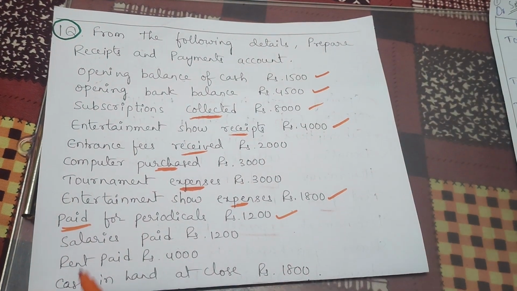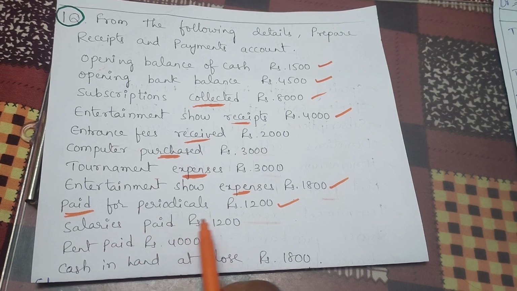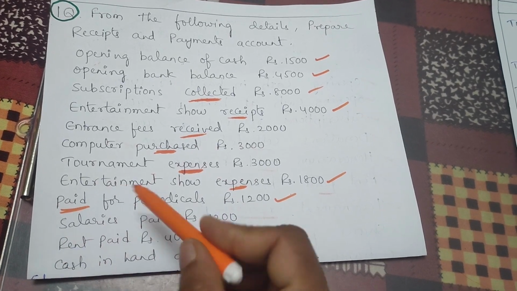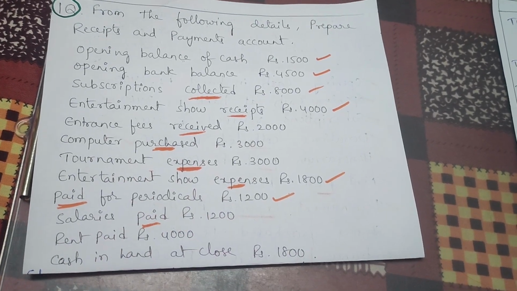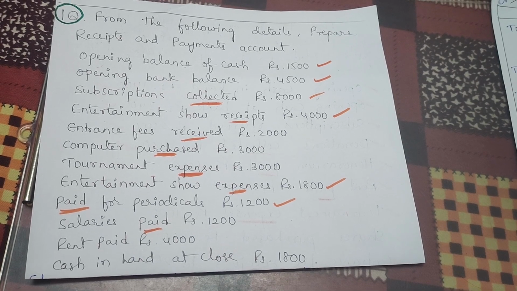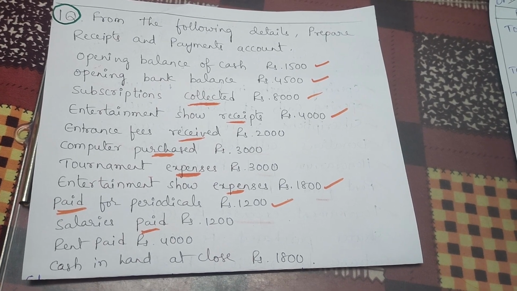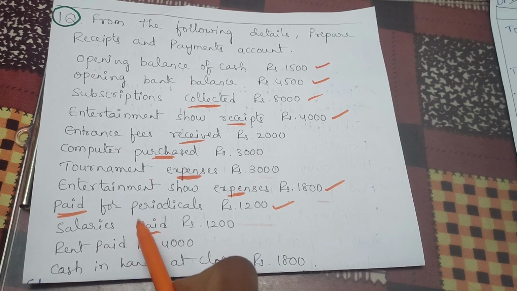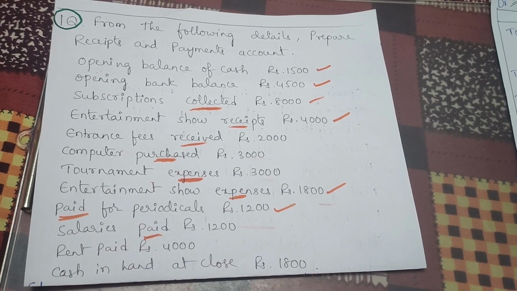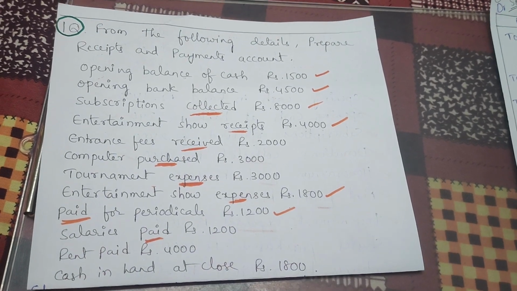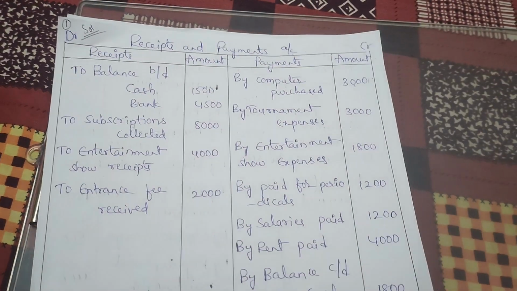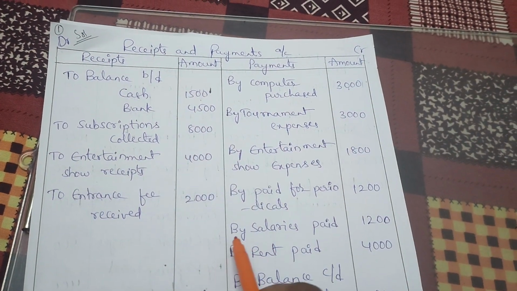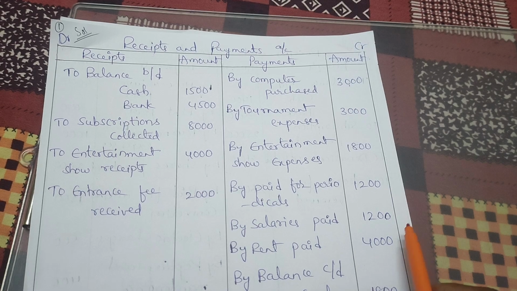Let us see the next one. Salaries paid, 1200 rupees. The word paid gives the idea that it will be recorded under payments. Salaries is always a payment, 1200 rupees. So let us record under payments by salaries paid 1200.